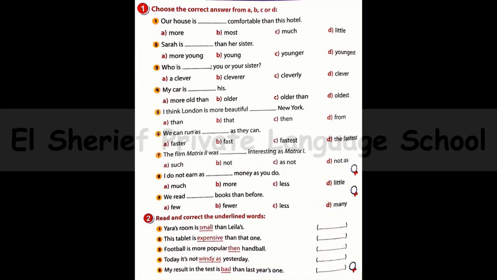Now number 1, Yara's room is small than Layla's. Here we need to read and correct the underlined words. Yara's room is smaller than Layla's. Number 2, this tablet is expensive than that one. So it should be this tablet is more expensive than that one, or less expensive than that one.